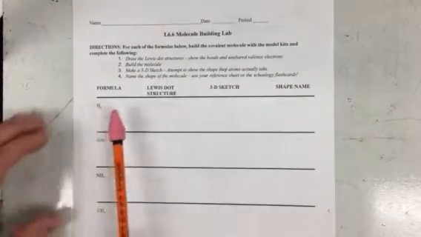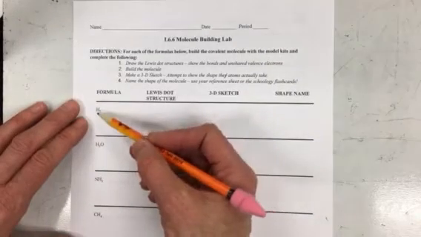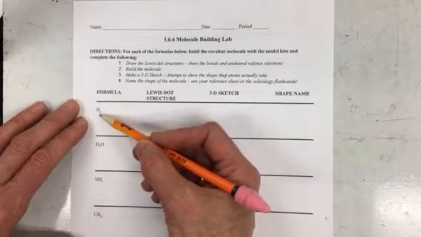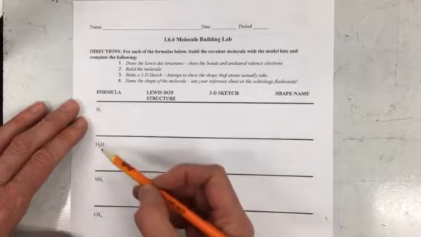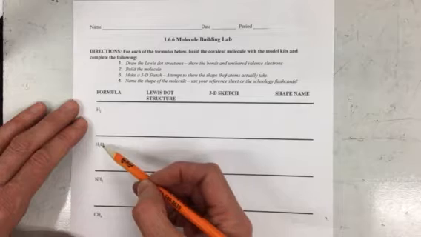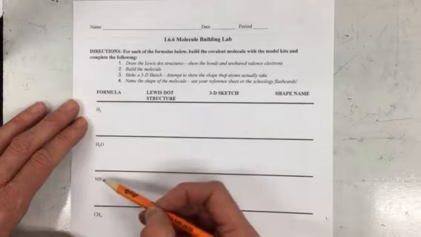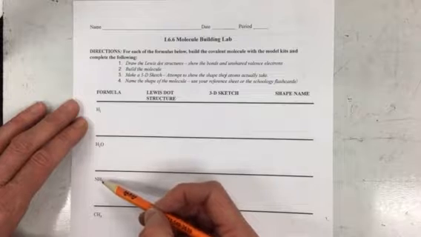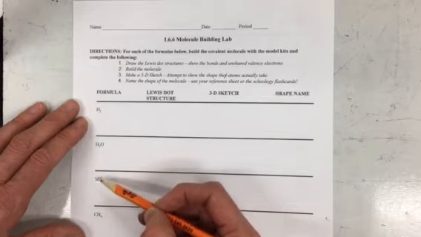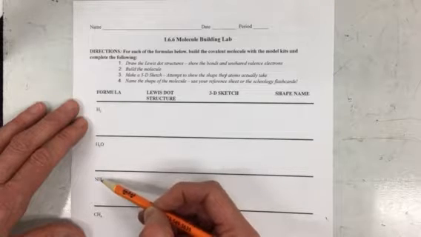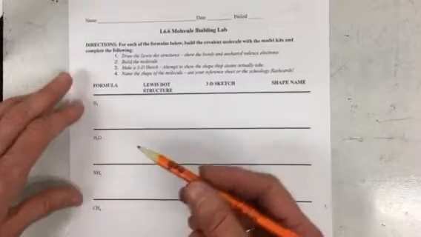So this first one, the formula is H2. As a reminder, the little 2 always tells you how many of what comes before. So this would be 2 H's. Here's 2 H's and 1 O, because no subscript means 1. Here's 1 N and 3 H's. The little number tells you how many of the thing before. So capital N is 1 and capital H 3. 1 C and 4 H's.